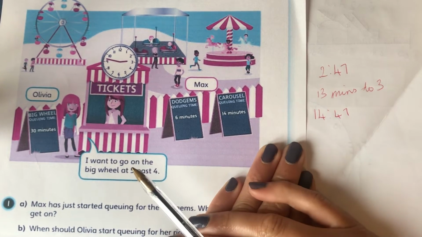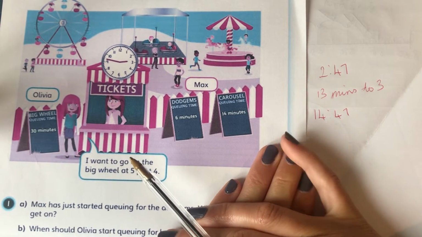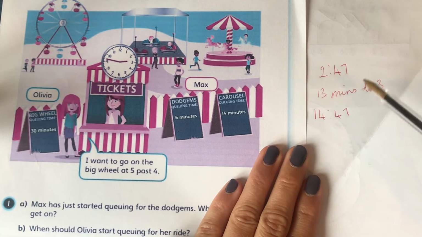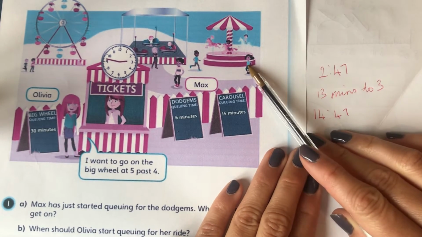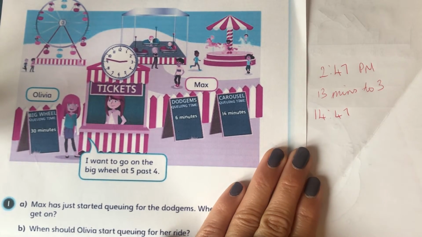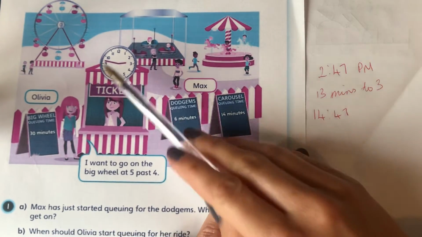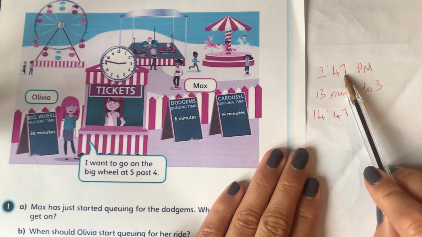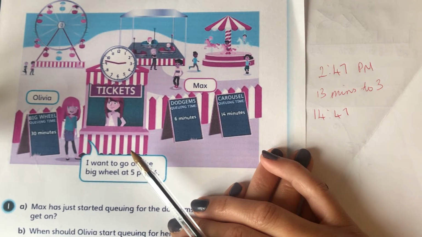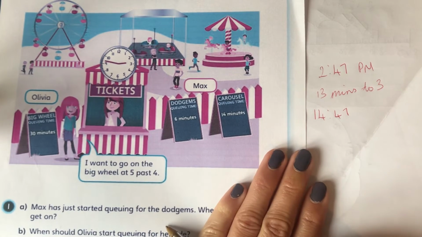Okay, and do we know if it's AM or PM? Hopefully you're also thinking it's PM, because if it was 2:47 AM, if it was in the morning, it would be nighttime, wouldn't it? So we can put our PM there to show that it is in the afternoon. Anyway, so first of all, we've worked out what the time is, haven't we? 2:47 PM. Okay, so now we need to find out when he'll be able to get on Dodgems.